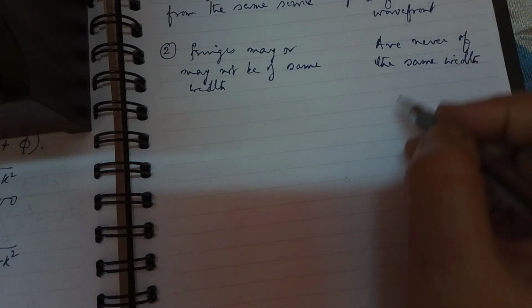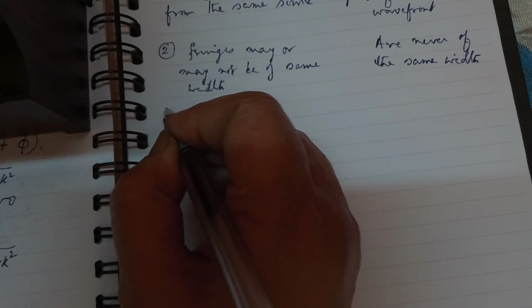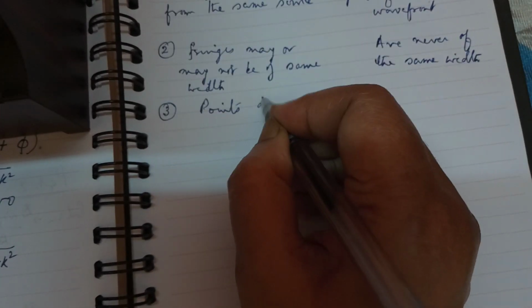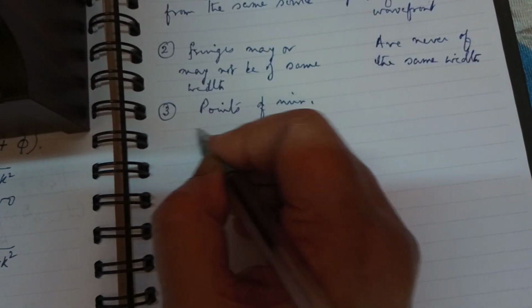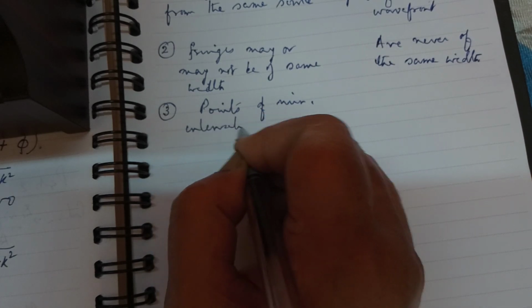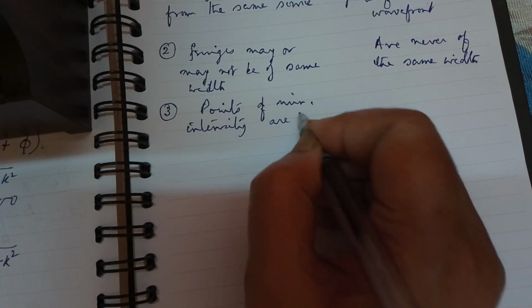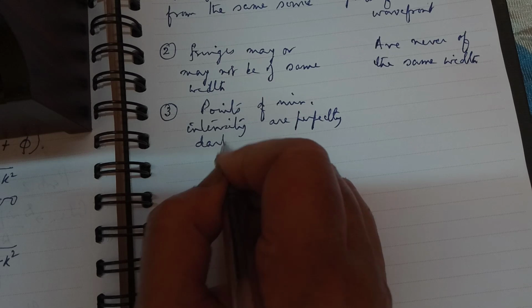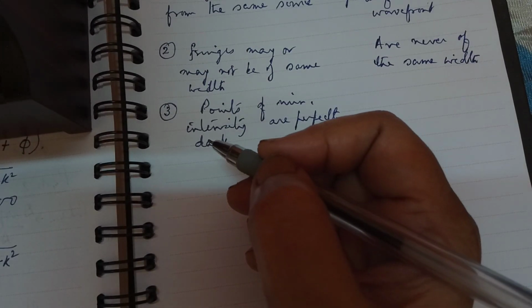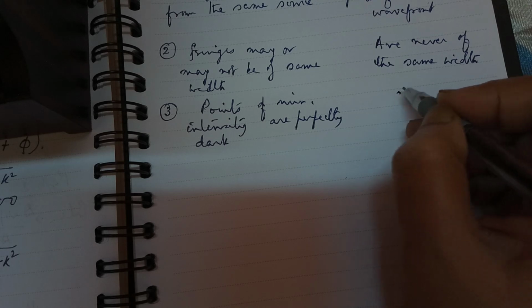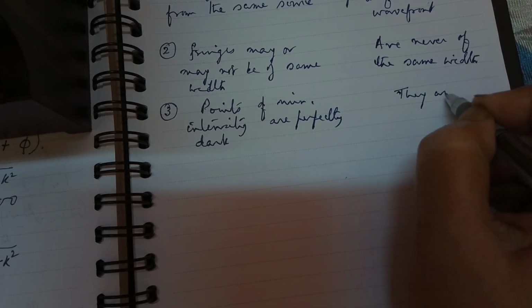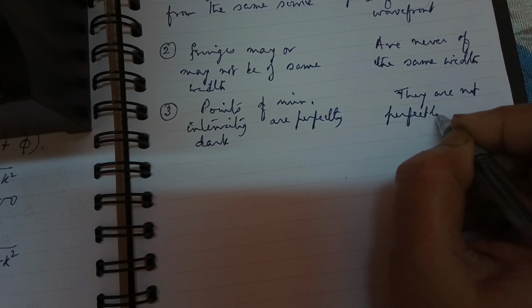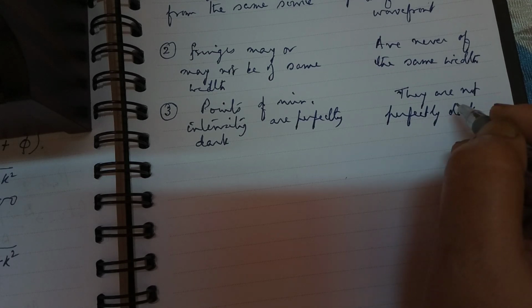For interference, the points of minimum intensity are perfectly dark. For diffraction, they are not perfectly dark.